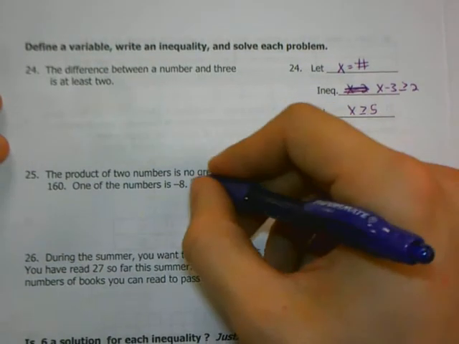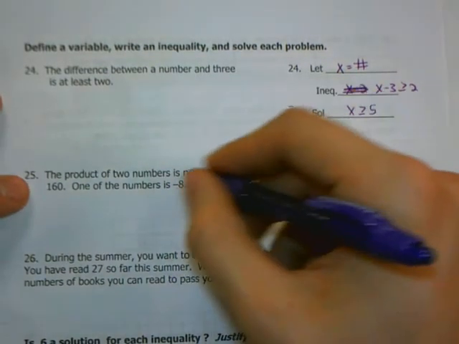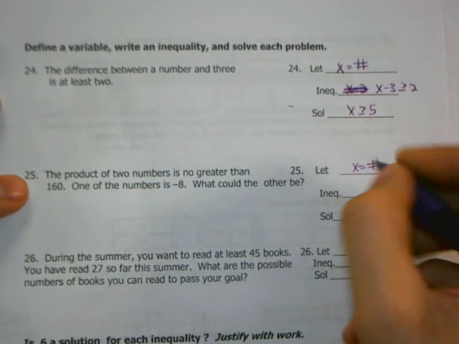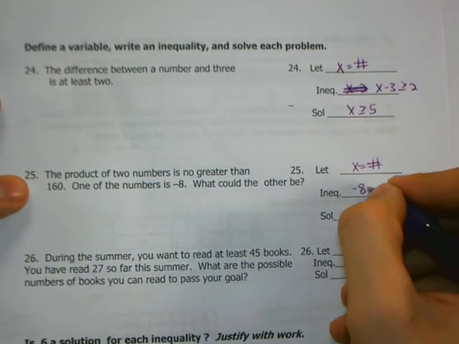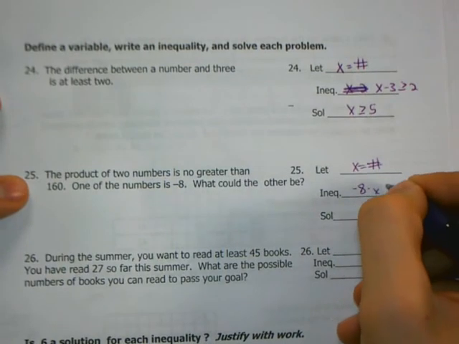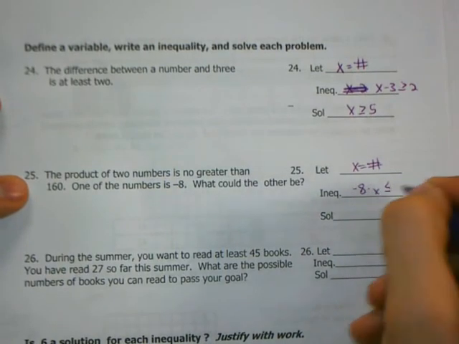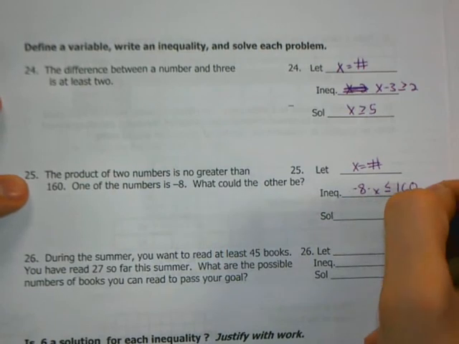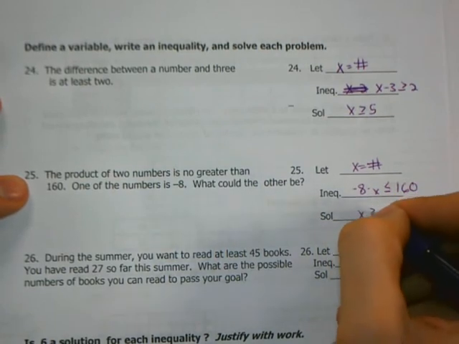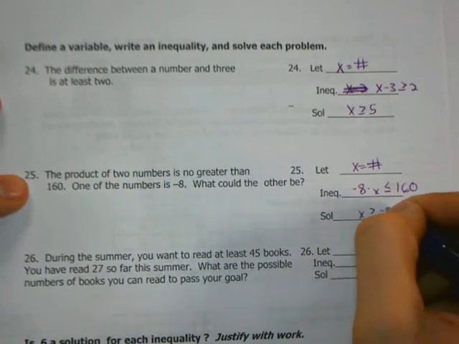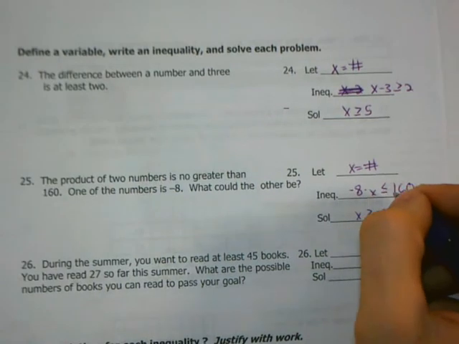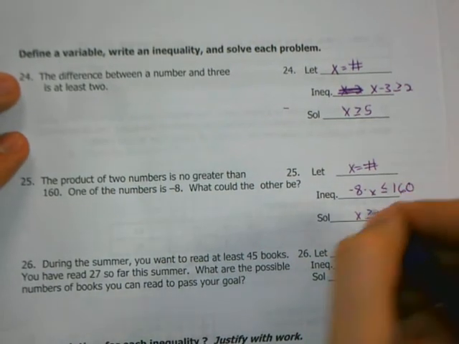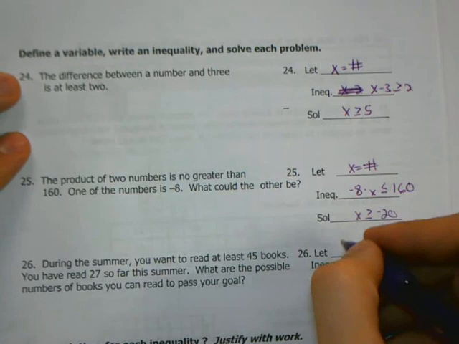The product of two numbers is no greater than 160. One of the numbers is negative 8. So I'm going to have x be that unknown number. The product of negative 8 and x is no greater than, so less than, 160. Divide both sides by negative 8, and we will get x rather is greater than negative 20. Remember, when you divide by negative 8, the sign will flip. Your inequality will flip.